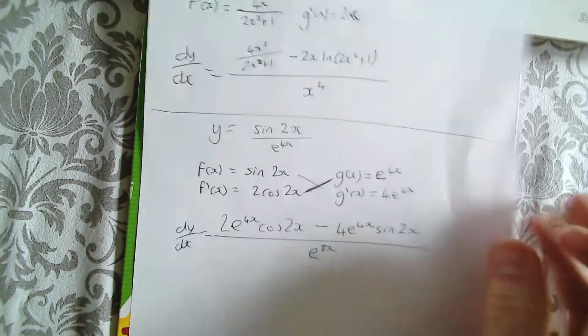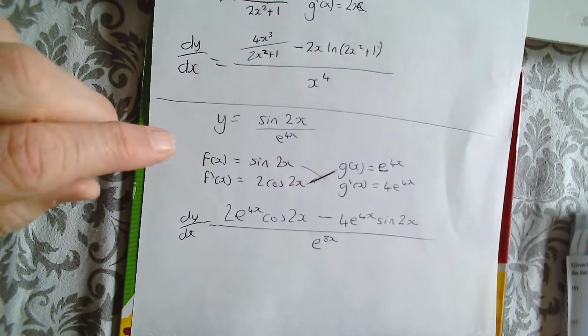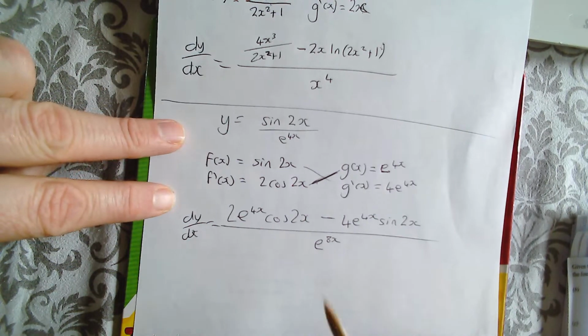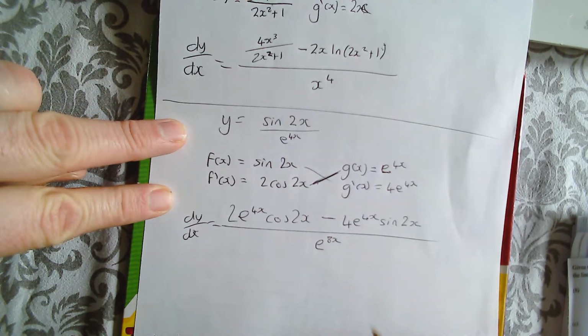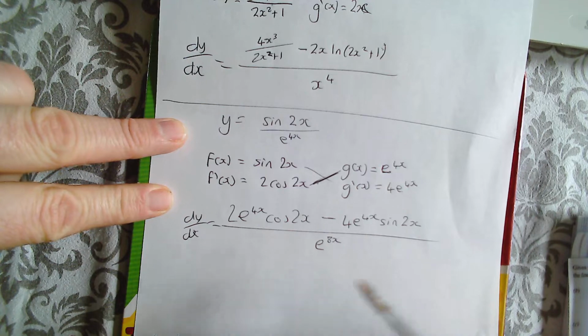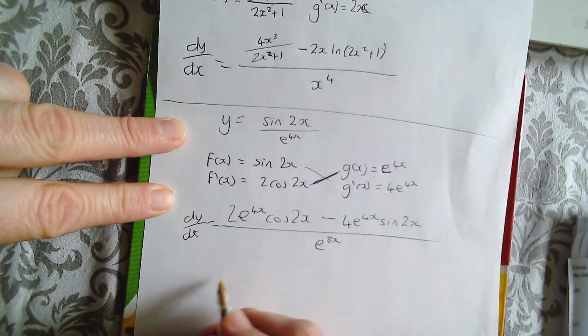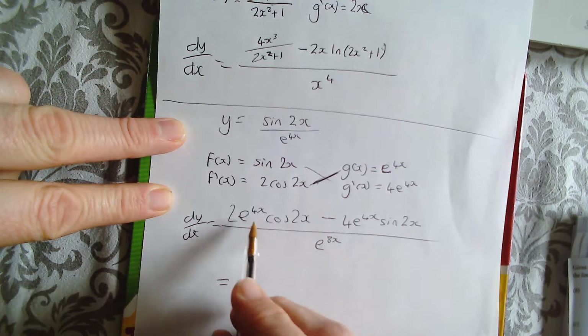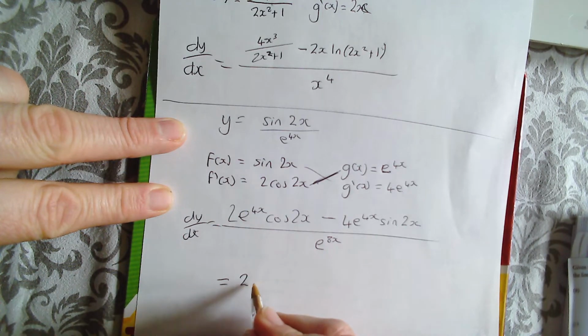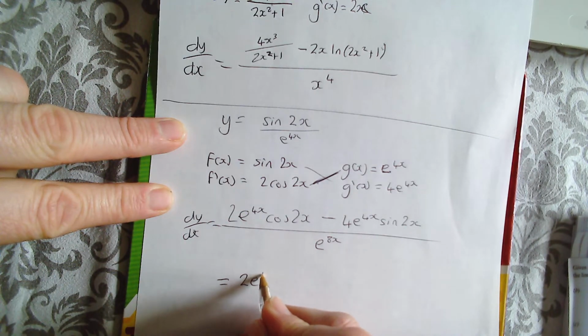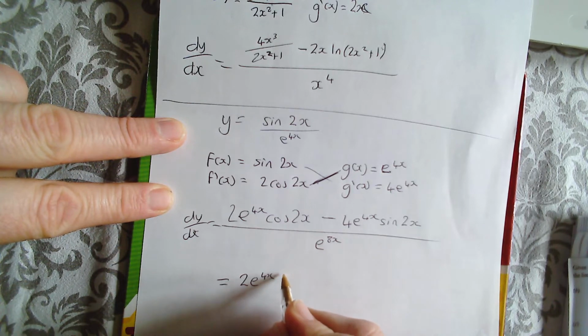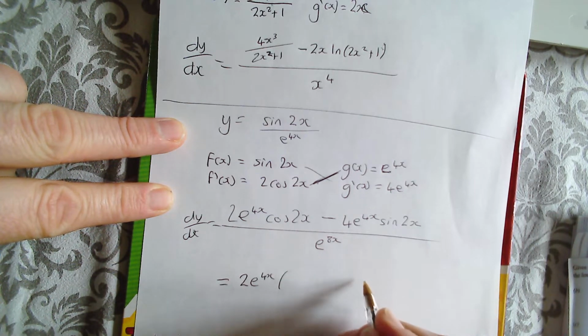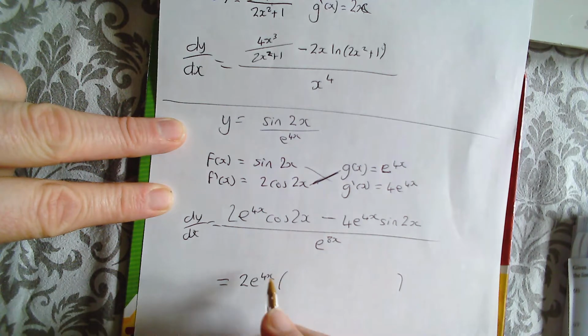So that is how you use the quotient rule. It's in your formula booklet. Make sure you're clear on where it is in your formula booklet and you understand it, because if you forget, that's going to be helpful. Now I could tidy the top of that up, because I could take out a factor of 2e to the 4x. What do I have?